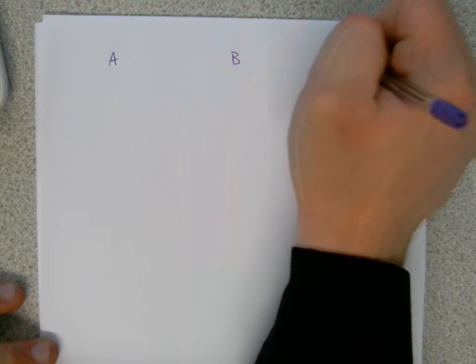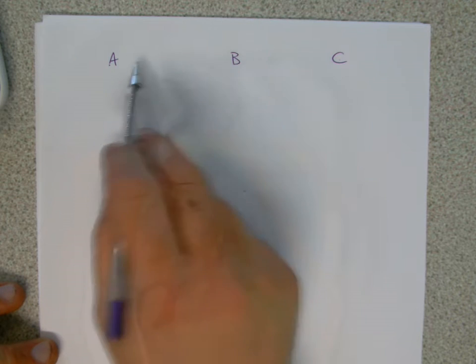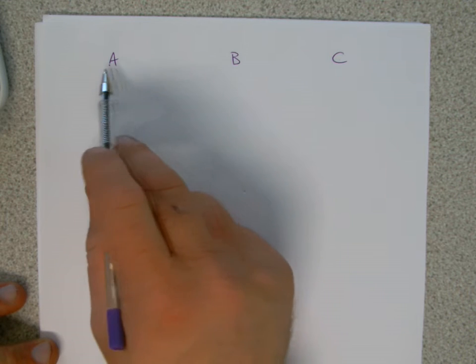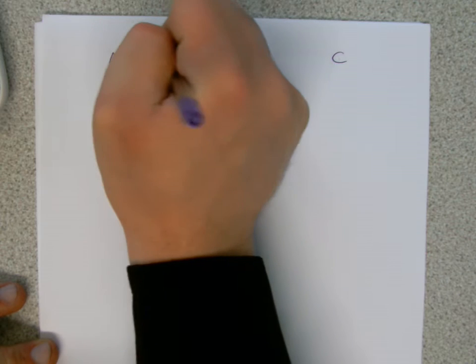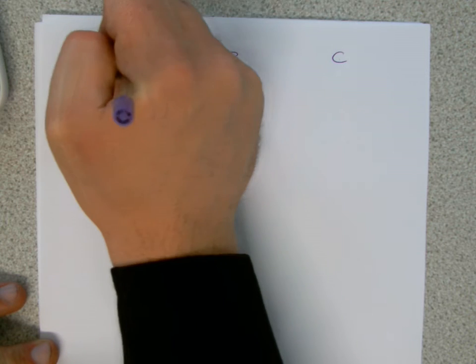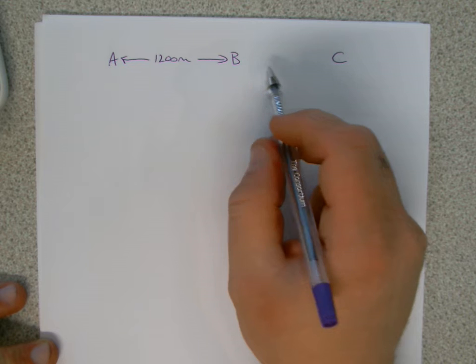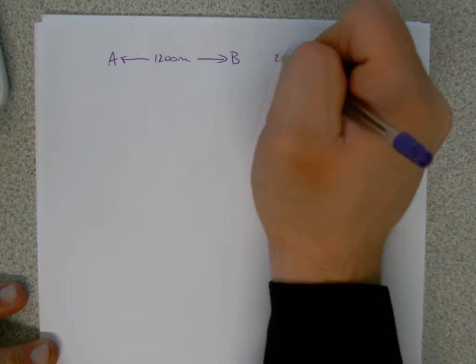Okay, so a train on a journey between 3 points are recorded, A, B and C. We're told different information about these three locations. So the distance between A and B is 1200 meters. We write all this information down so you can visually see it. The distance between B and C is 2500 meters.